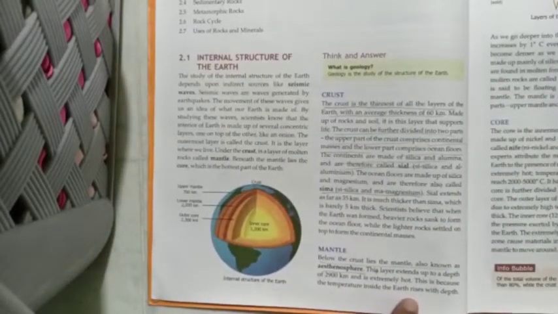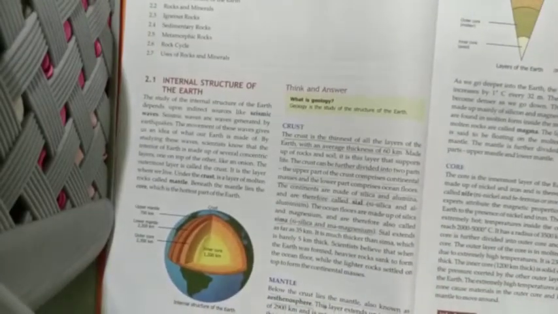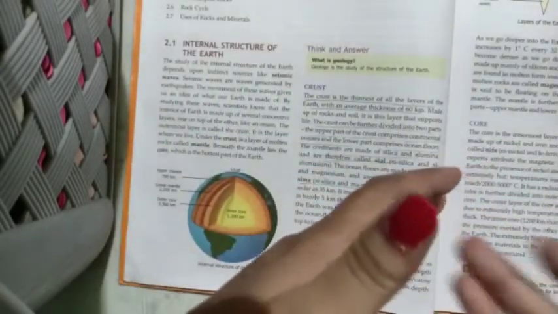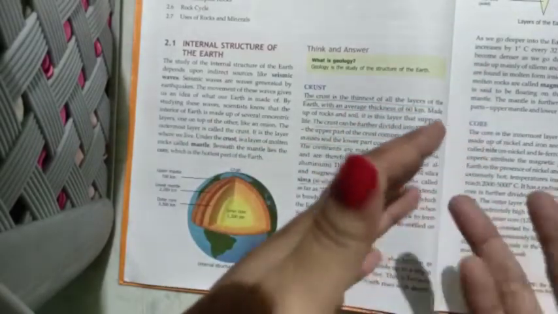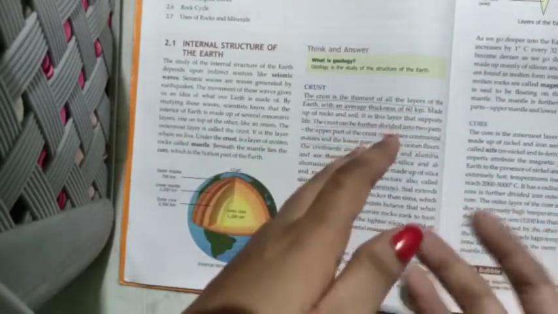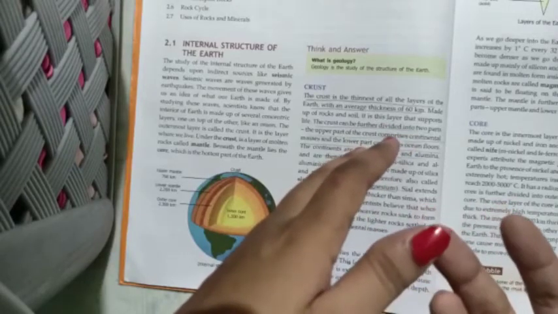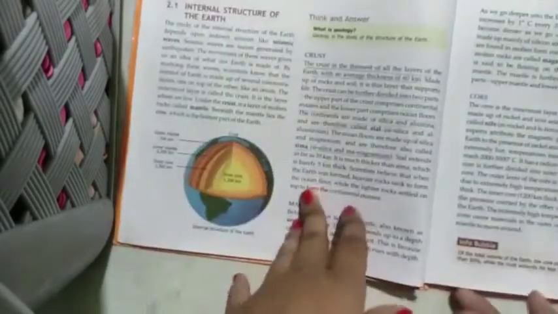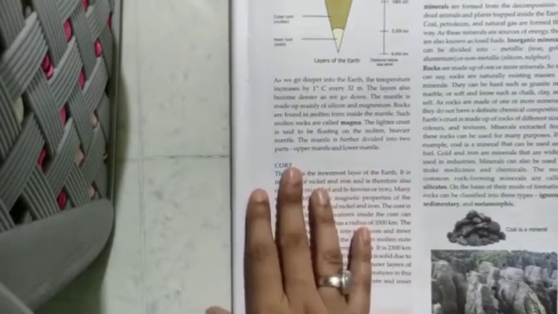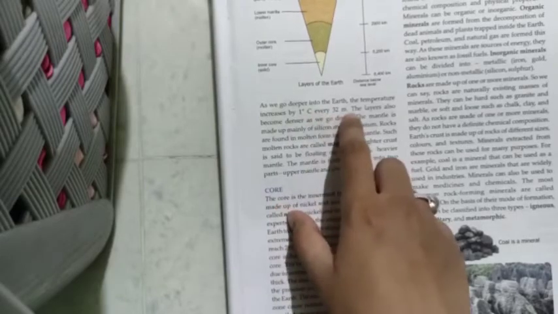This is because the temperature inside the earth rises with depth. If you go inside the earth, then you will start feeling hotter. If you go downside, you will feel more heat, and that's how the molten magma comes outside. Yes or no? The molten magma used to come outside, and we know that as volcanic eruption. As we go deeper inside the earth, the temperature increases by 1 degree Celsius every 32 meters. So if you go 32 meters down, it is 1 degree Celsius, then 2 degrees Celsius, it will increase.